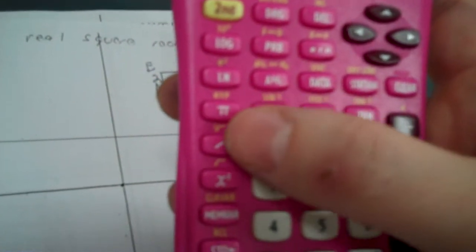So I put a root, and if it's a square root, I want to see a 2 in that index right there. Now that's an even. I'll put E. That means we could have a positive or a negative, okay? So remember, you hit 2 first, and then second, and then the key up above, not the one next to 7, up above it, okay?